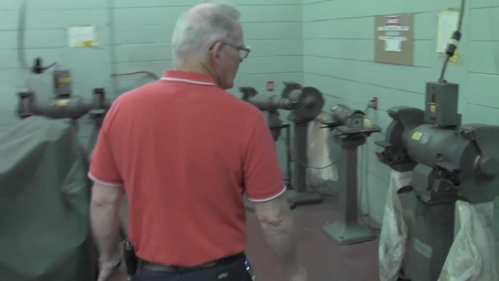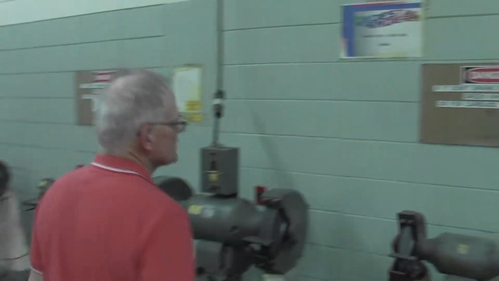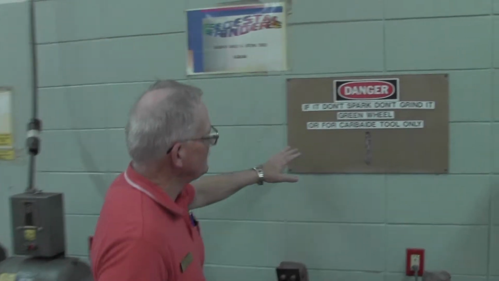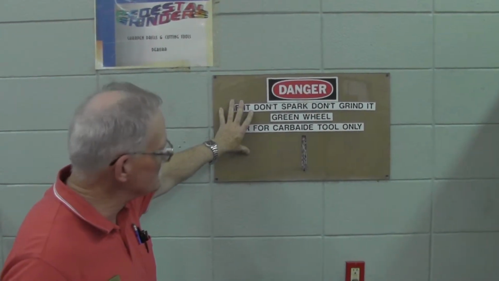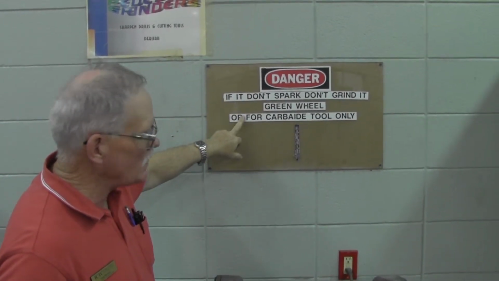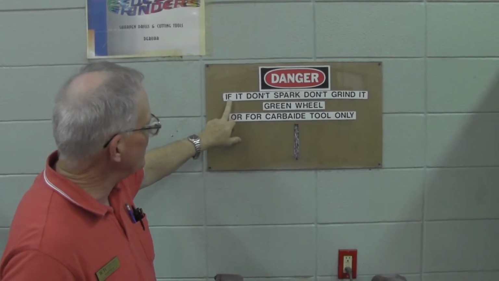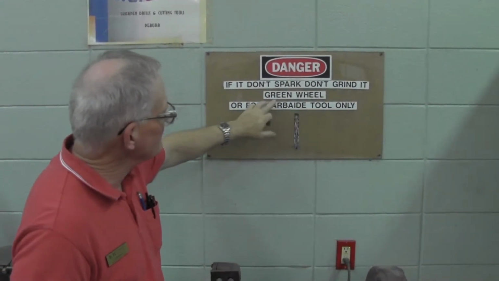Over in the grinding area, I have put some signs up talking about the different types of wheels on these grinders. It says danger. With this particular grinder, it's set up so that if it doesn't spark, don't grind it.